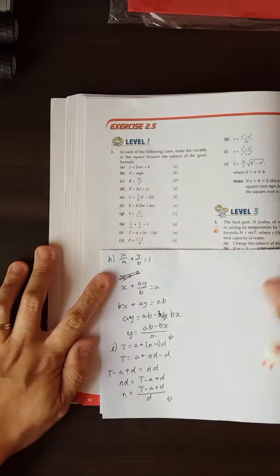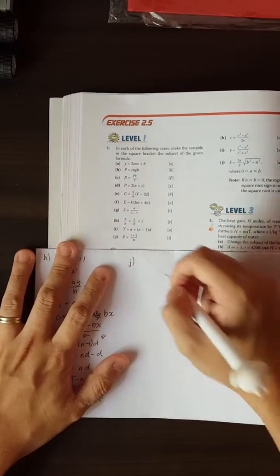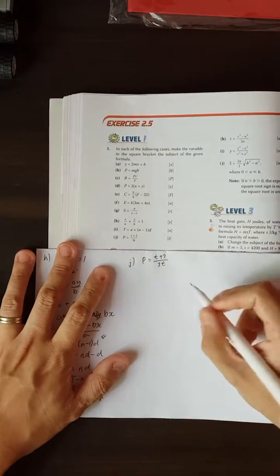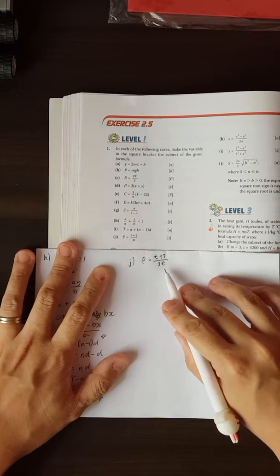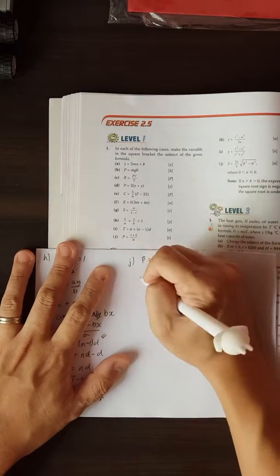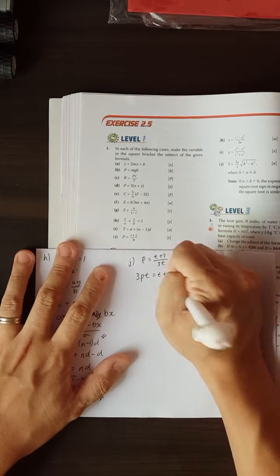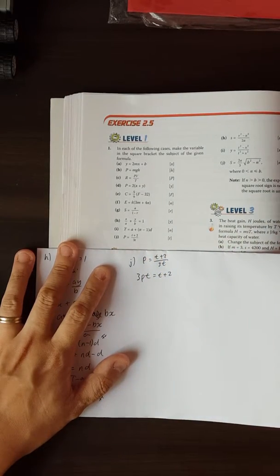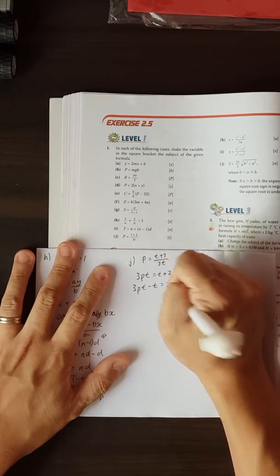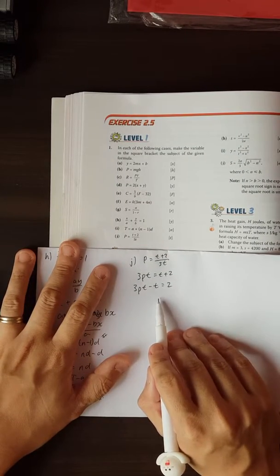Okay, then now last one, J. Okay, J, t equals to (t plus 2) over 3t. There's a fraction, remove fraction by multiplying the denominator. So 3pt equals to t plus 2. Right, then see, I want to make t the subject, terms with t on one side, terms without t on the other side. So if the terms with t, there are two terms, what's the next step?